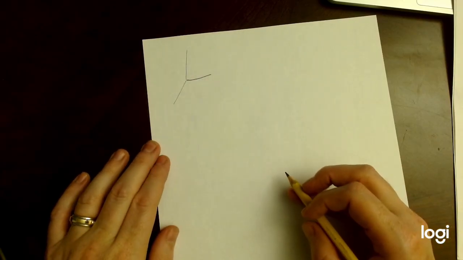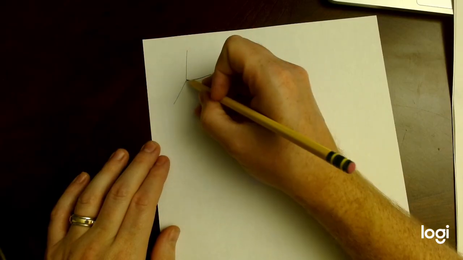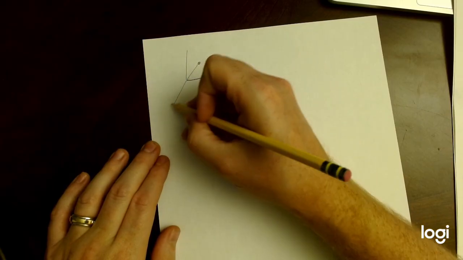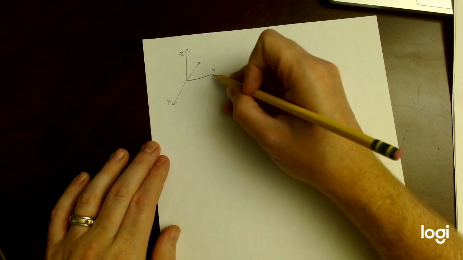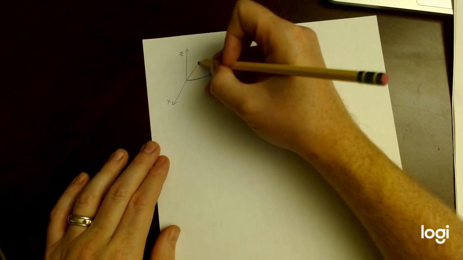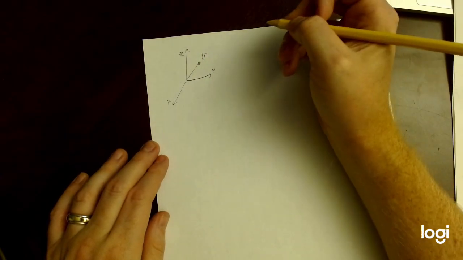And so in spherical coordinates, our point in space, so if this is my x, y, and z axes, a single point in space is now labeled with its distance from the origin, r.